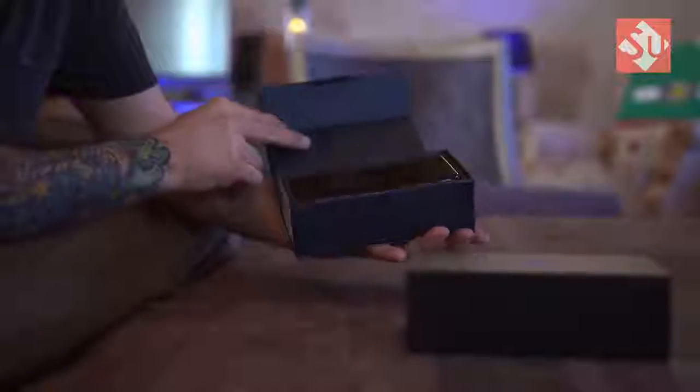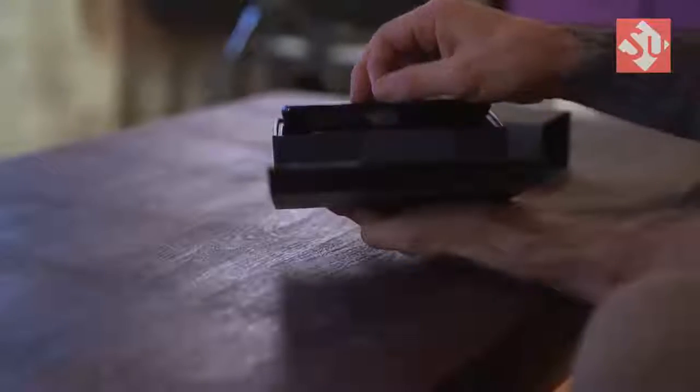The first 10 things to do on your new Samsung Galaxy S8.